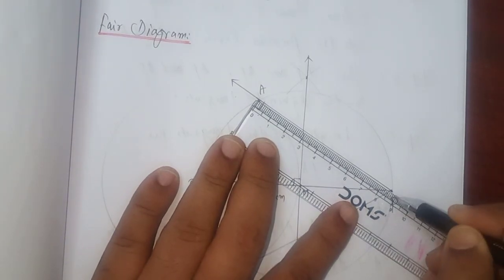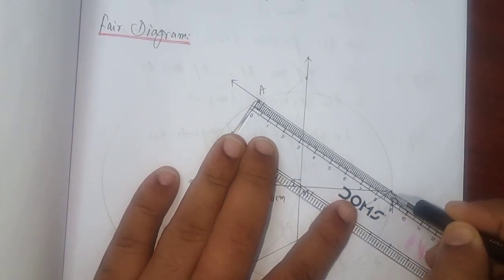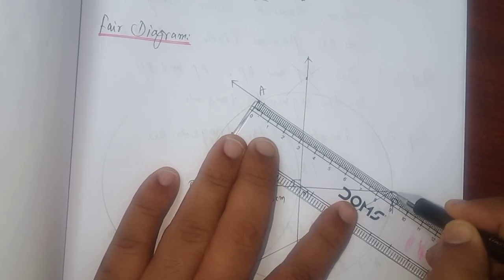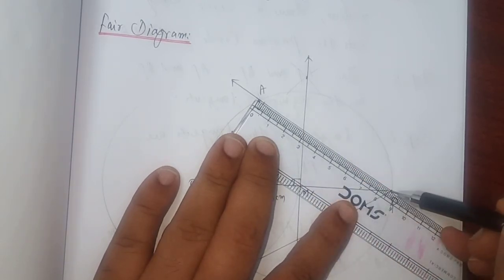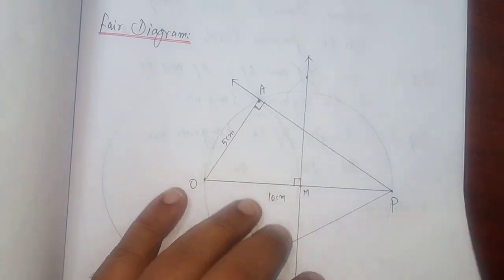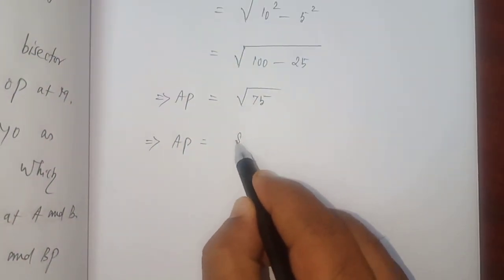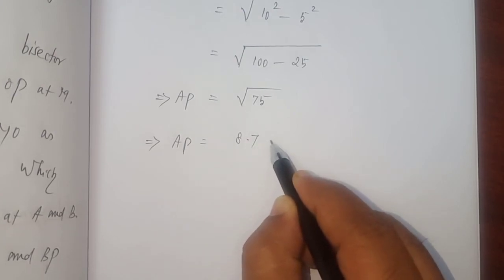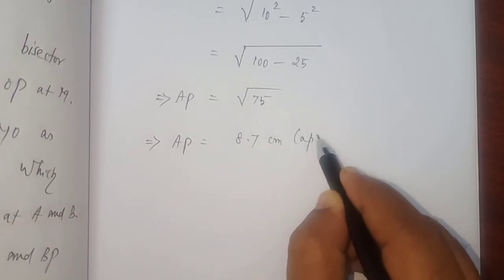Okay, here I'm getting 8.7. From here to here, what's the length? 8.7. You just write here 8.7 centimeter approximately.